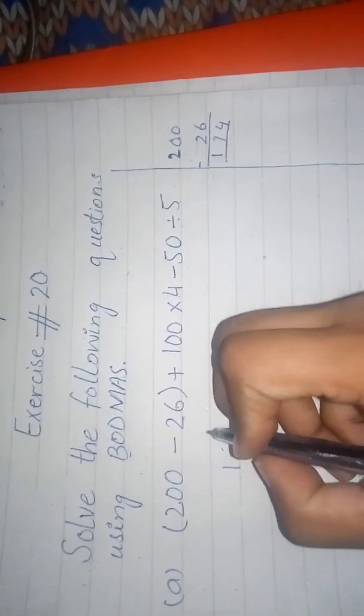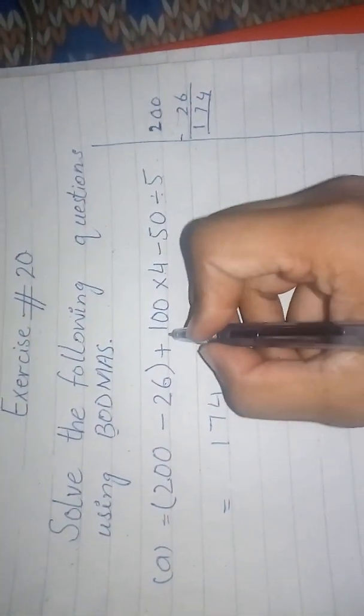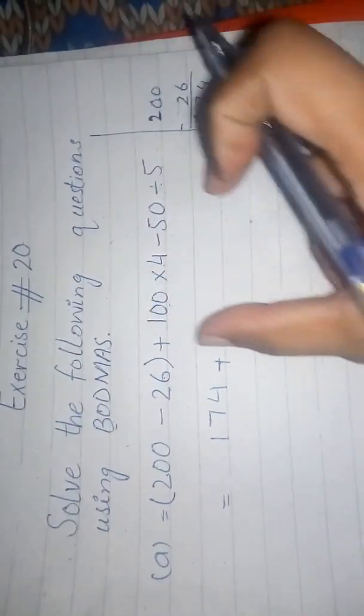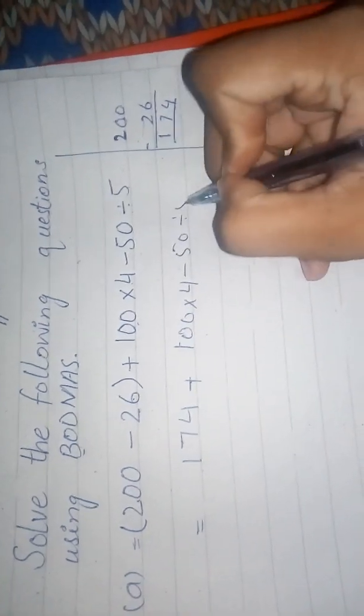Okay, so the answer that we get from subtracting 26 from 200 is 174. Now move on to the next. You must put an equal sign when you are solving the question. Now bring the other statement as it is, minus 50 divided by 5.